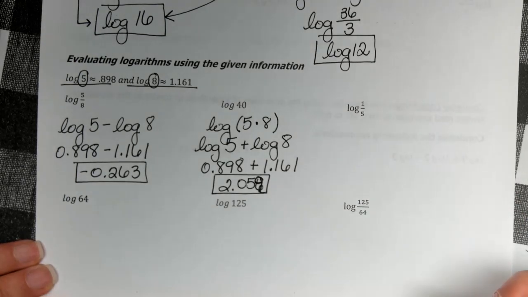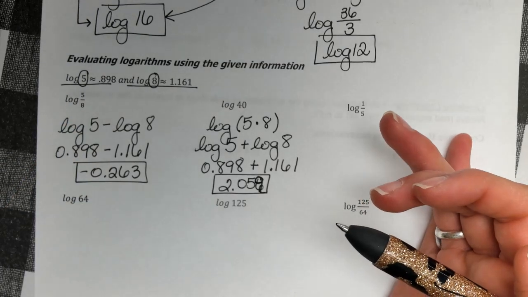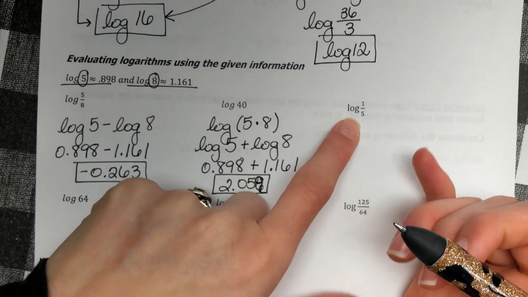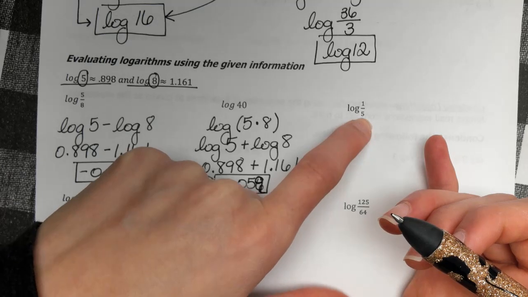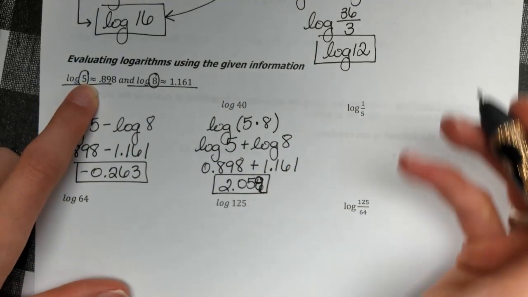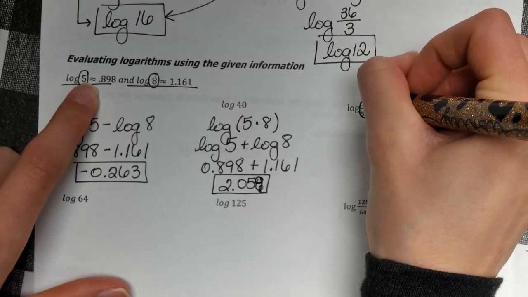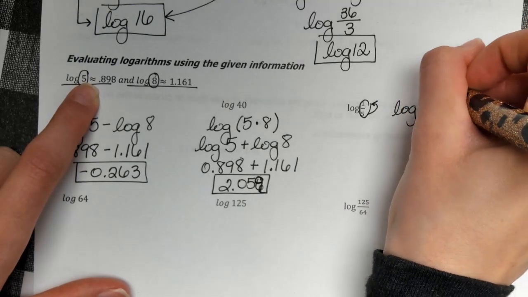Okay, so then log of 1/5. Okay, you just did 5/8 by separating your 5 and your 8. But here, if I separated 1 and 5, I don't know what log of 1 is. Okay, so I'm not going to do that. But what could I do with 1/5 to give me a 5? I can use a negative exponent, right? 1/5, if I bring that 5 up, that becomes log of 5 to the negative 1 power.